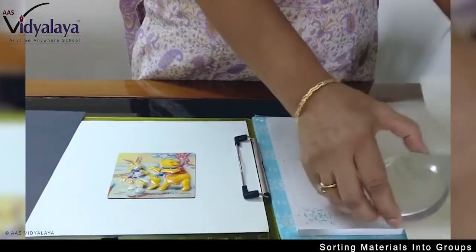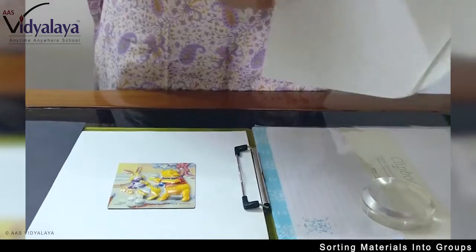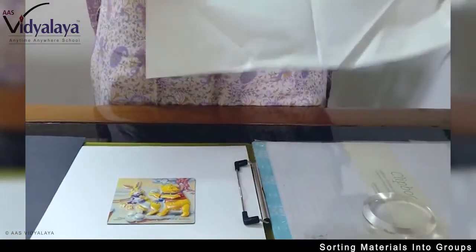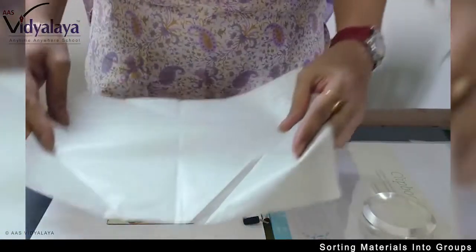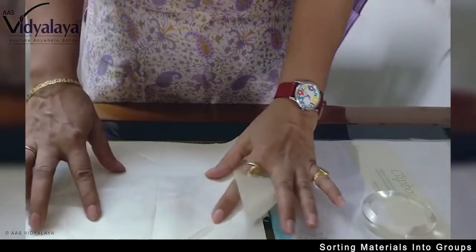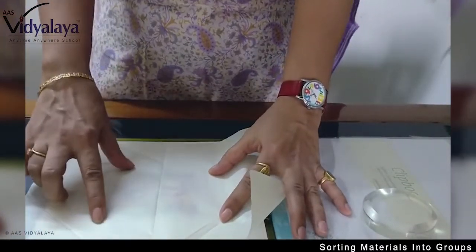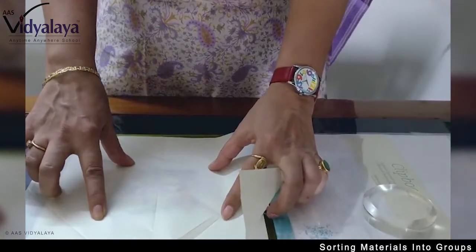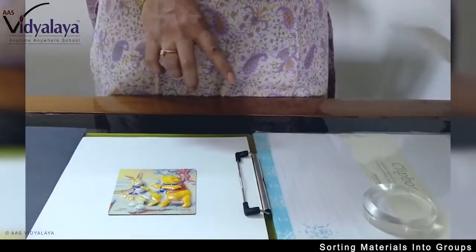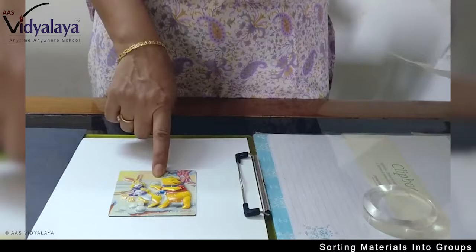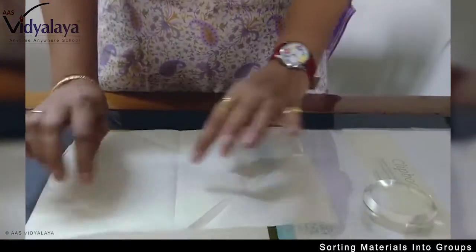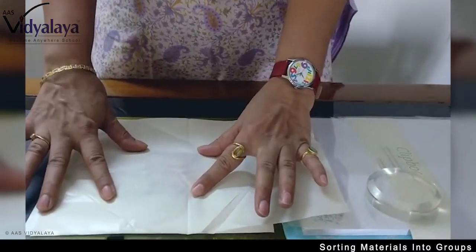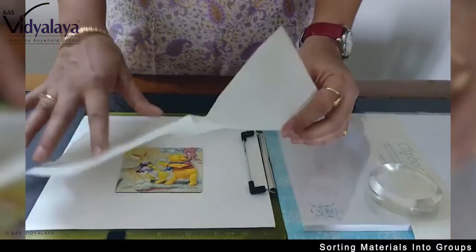The second type of material that I have is this butter paper. I will again place this on this drawing. You can see there is something under the butter paper, but you can't see clearly what it is. I need to remove the butter paper to look at this drawing clearly. I will place it again.